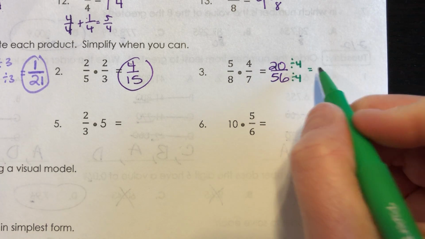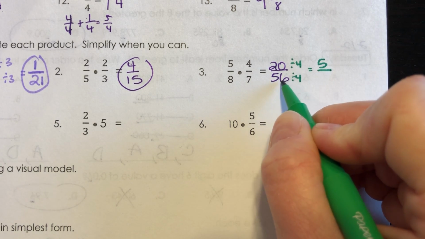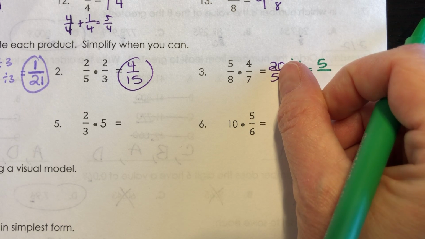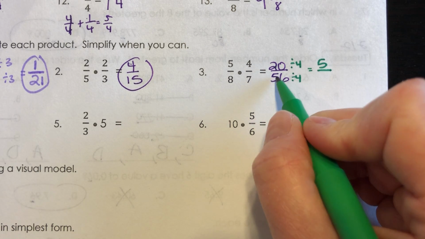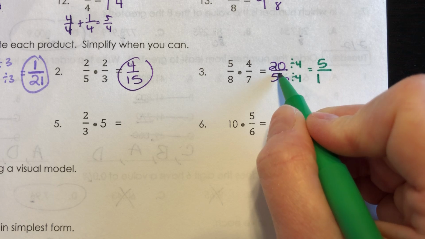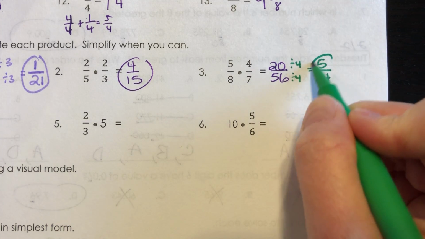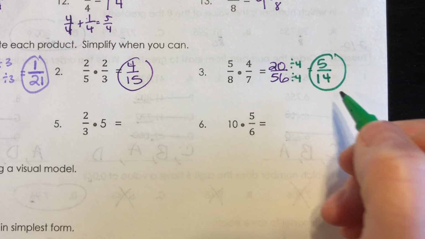And 20 divided by 4 is 5. 56 divided by 4. So I'm going to take this one digit at a time, and we have a whole chapter on long division. So if you're like, what? Don't worry. 4 will go into this 5 one time with 1 left over. And I know 4 goes into 16 4 times. So 5/14 is what you should have for that one.